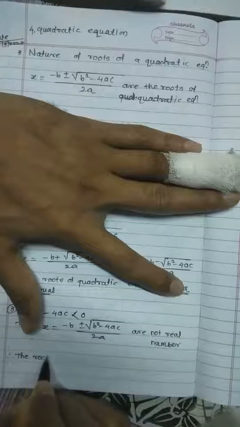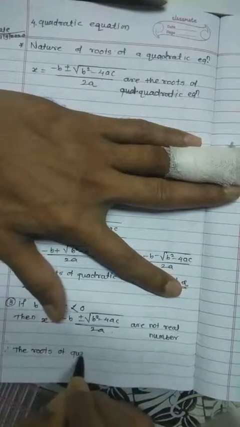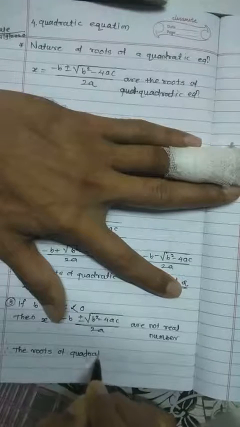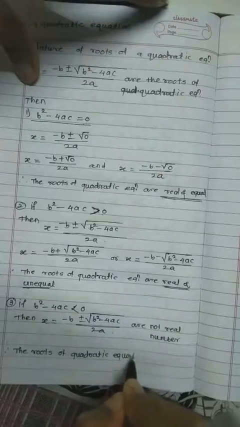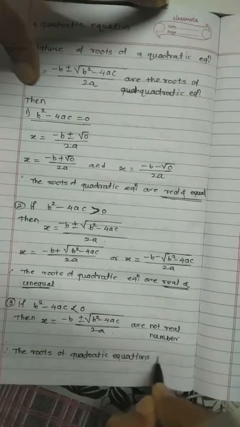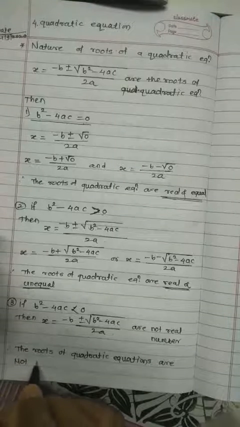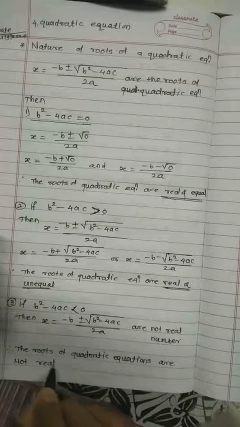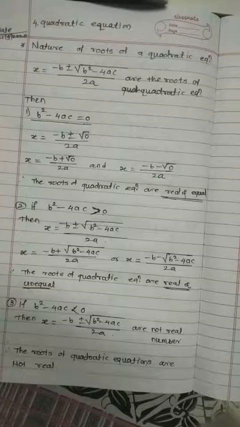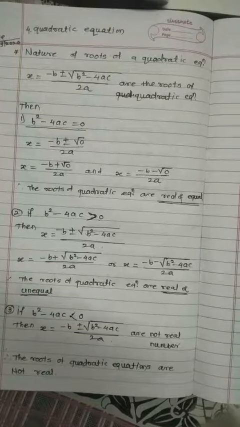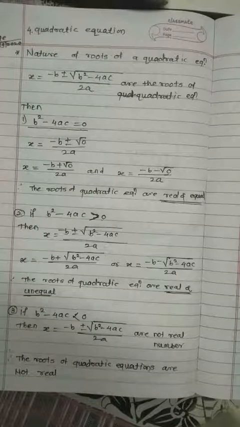The roots of the quadratic equation are not real. Now students, this is a very important part in this point, the nature of roots of the quadratic equations.